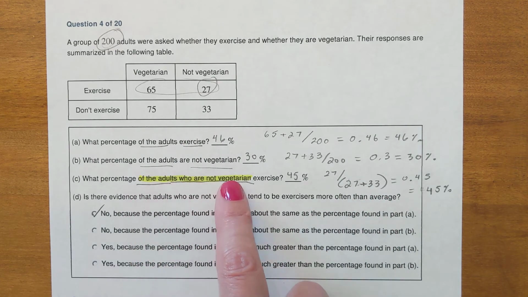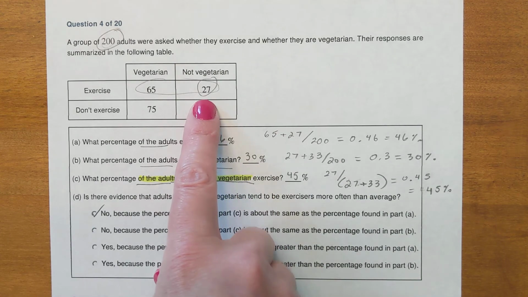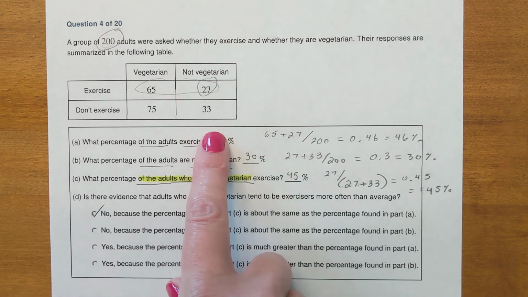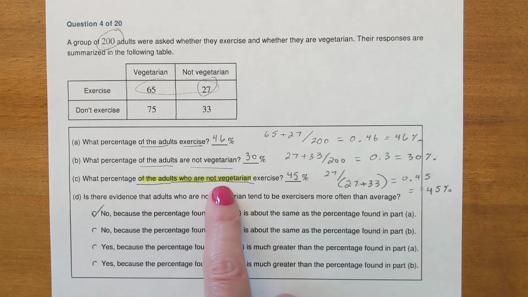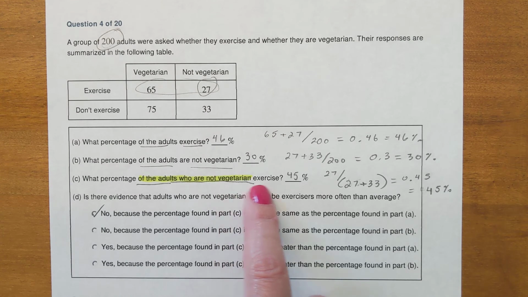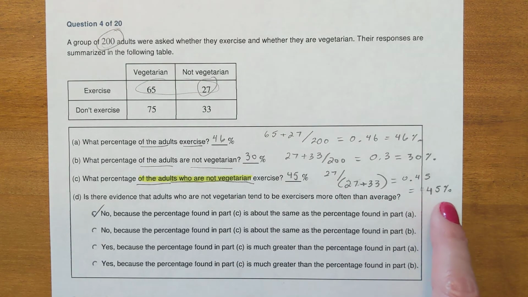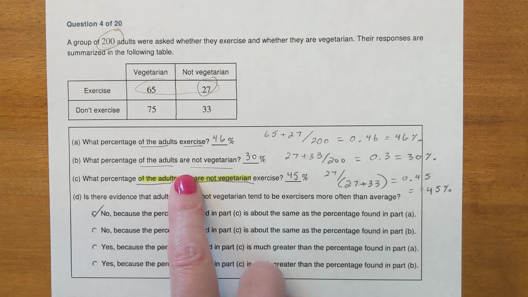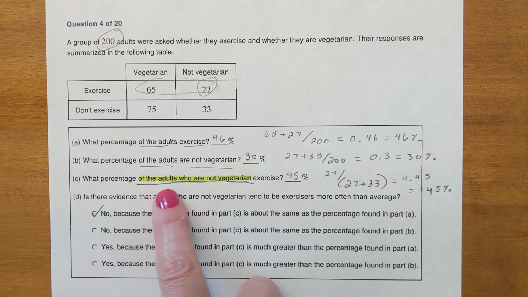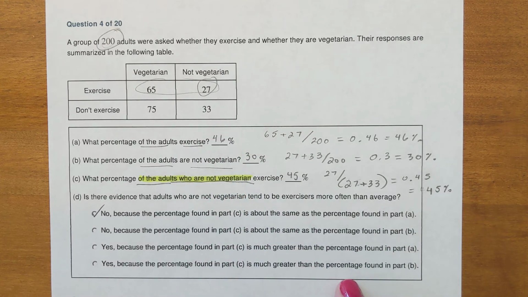So how many of the adults who are not vegetarian, this column, exercise? Well, 27 of them did out of the total of those that are not vegetarian. All right, so 27 out of 27 plus 33 is 0.45 or 45%. Again, pay attention to what they're asking for, what it's out of. And it was of the adults who are not vegetarian. So 27 and 33.